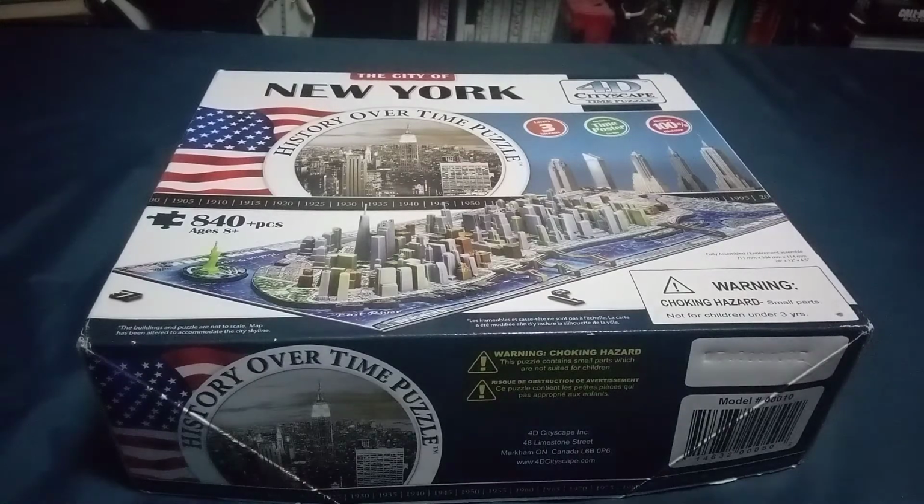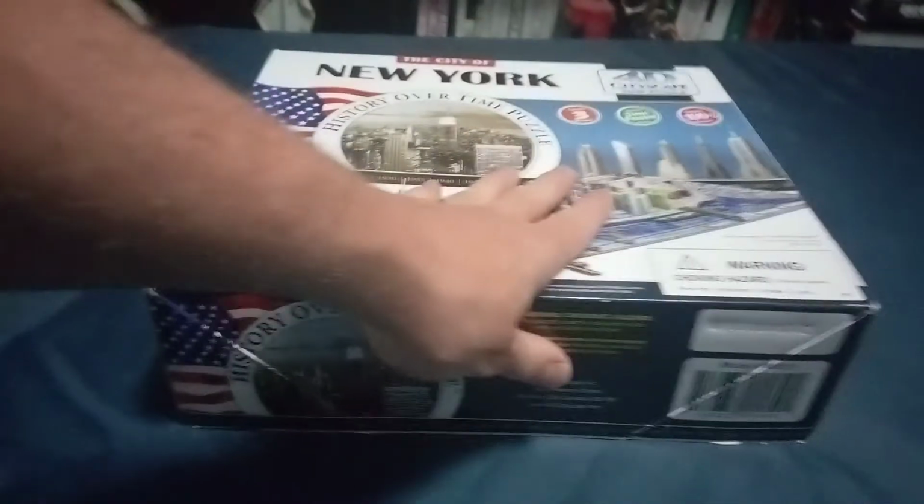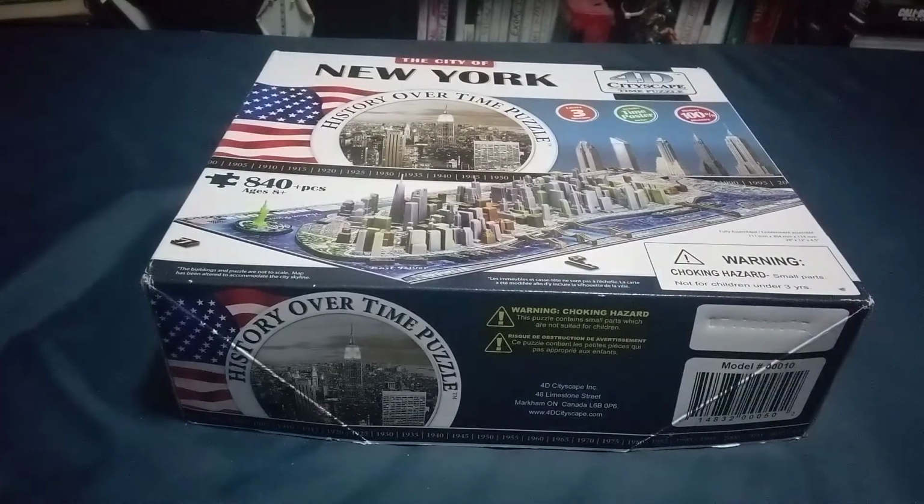I got another puzzle that's like this. It's Game of Thrones. It does this too, and I'm not sure if I want to keep it. It depends on how much it sells for. I found these at the thrift store. If it sells for a good amount of money, I'll try to sell it.